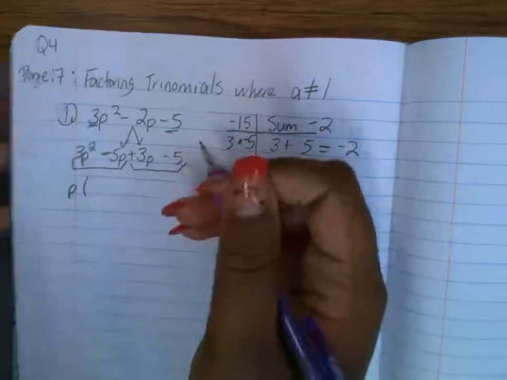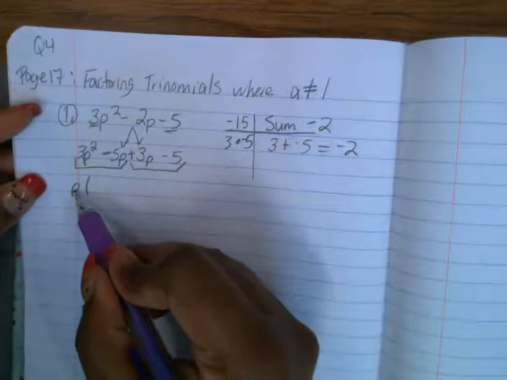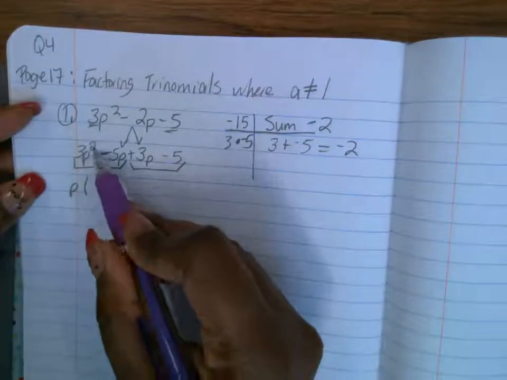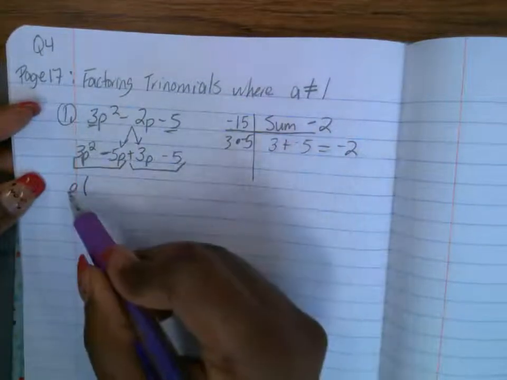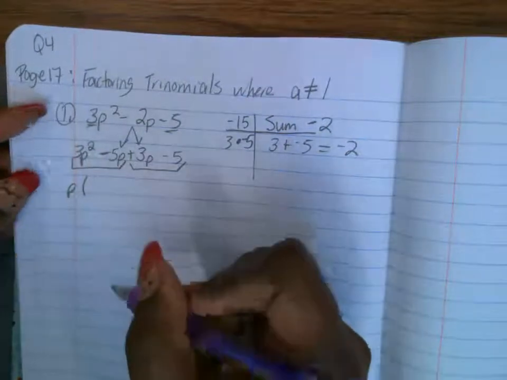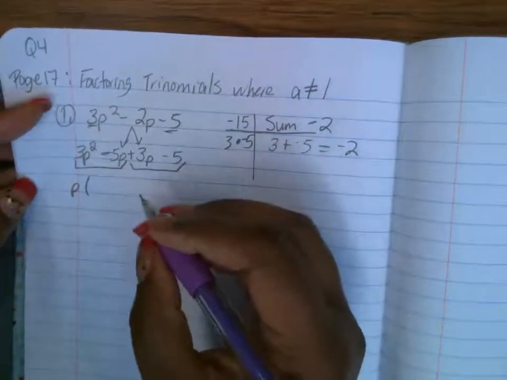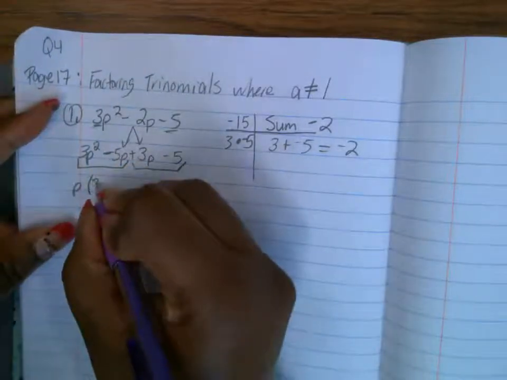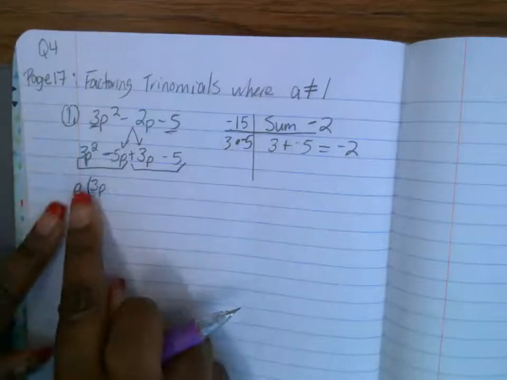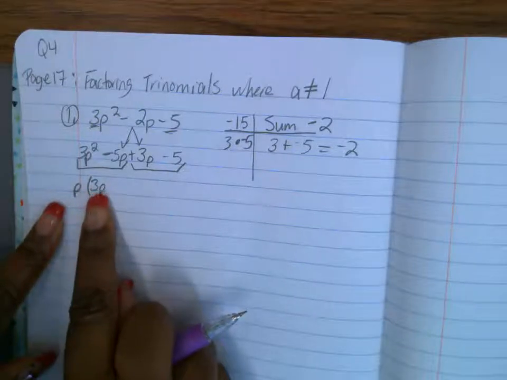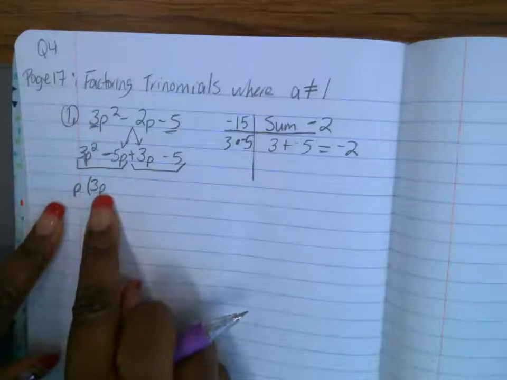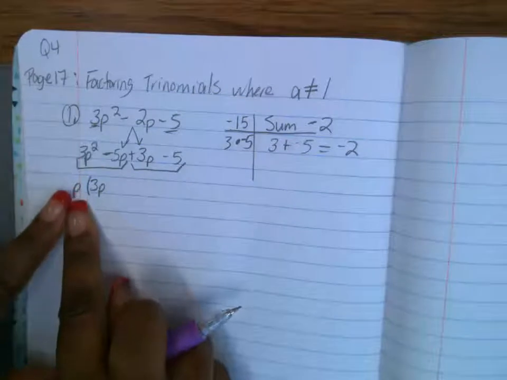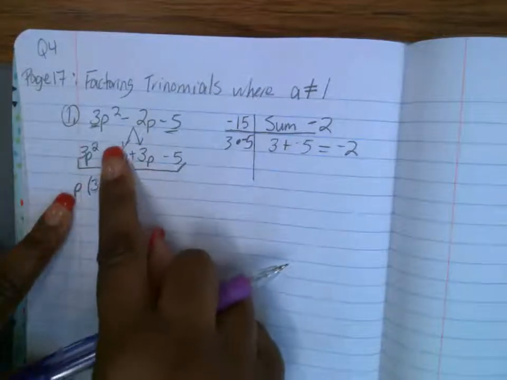What number can be multiplied times this P to give me 3P squared? What can I multiply times P to give me 3P squared? 3P. Good job. P times 3P gives me 3P squared. What can I multiply times P to give me a negative 5P?